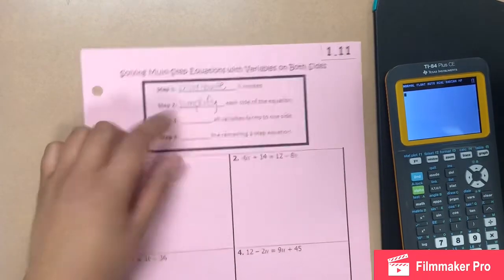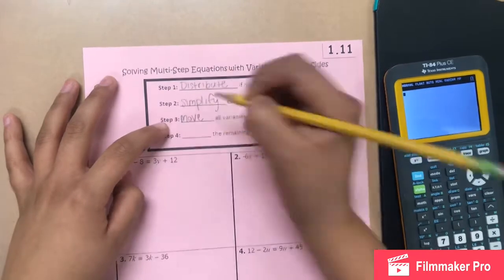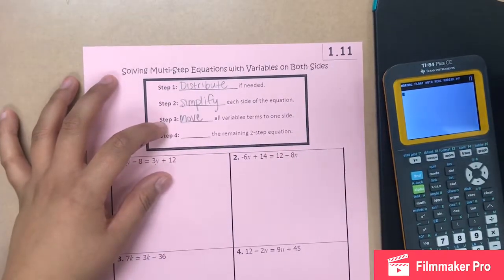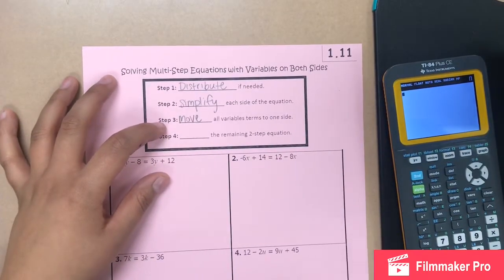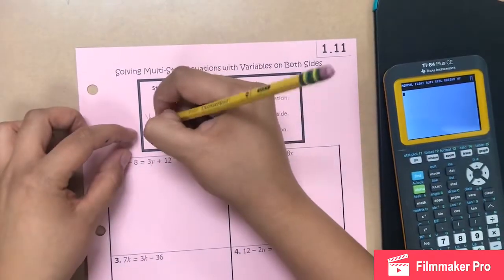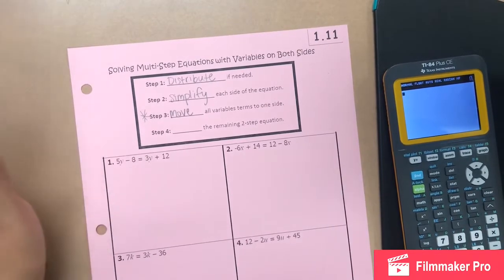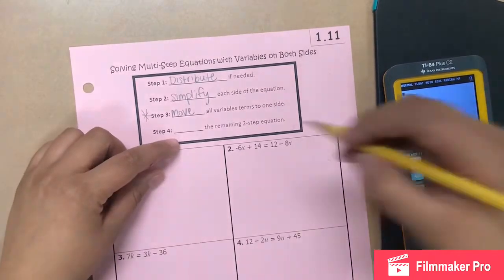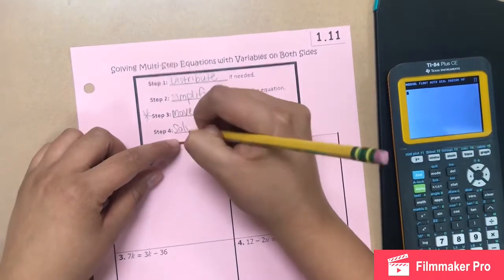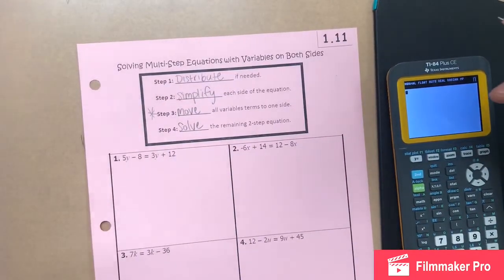After you simplify each side of the equation, then you need to move all variable terms to one side of the equation. So you're going to see that as we go through this. That's the new part, I guess you can say. Step 3 is what's new. And then after you move all the variables to one side of the equation, then you just solve the remaining two-step equation. So it should be simpler as you go through each step.